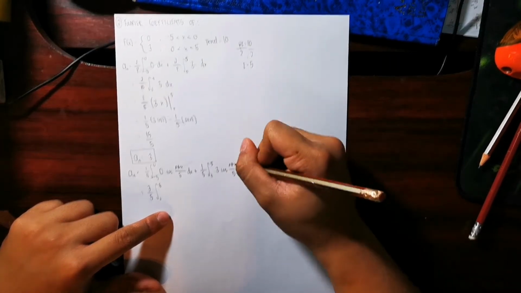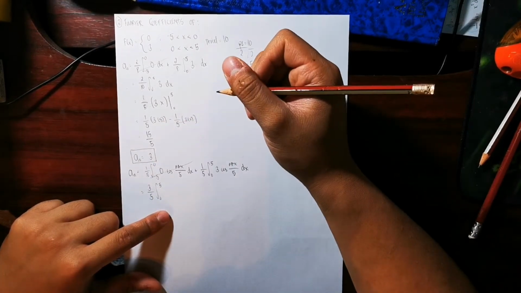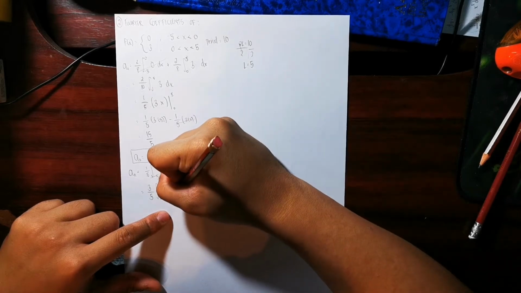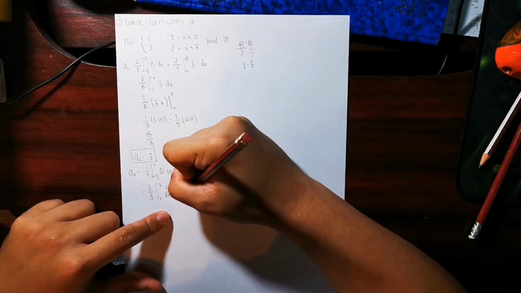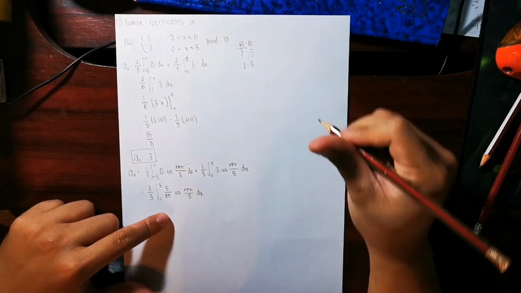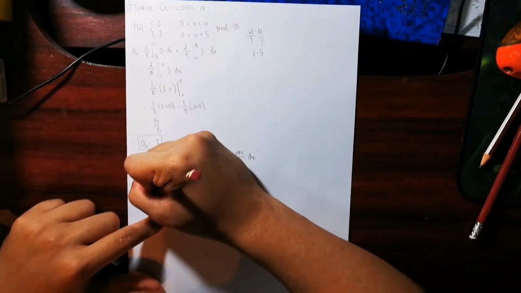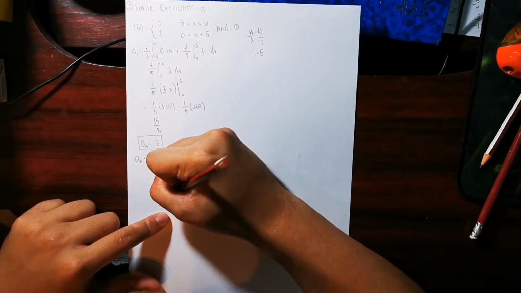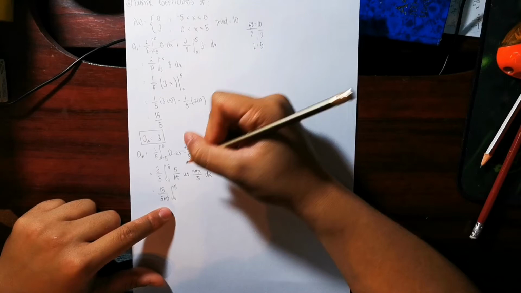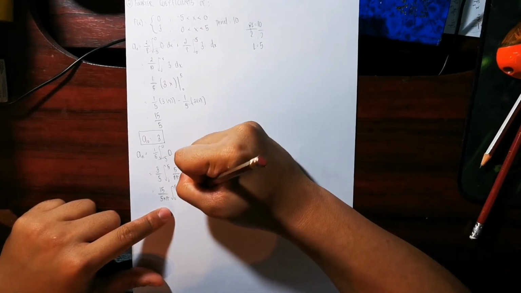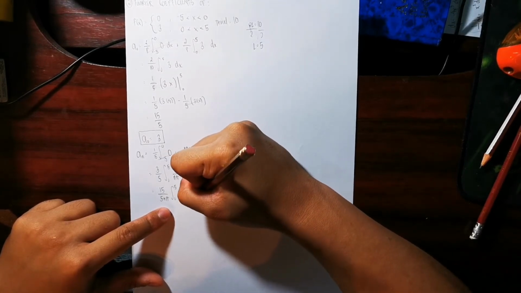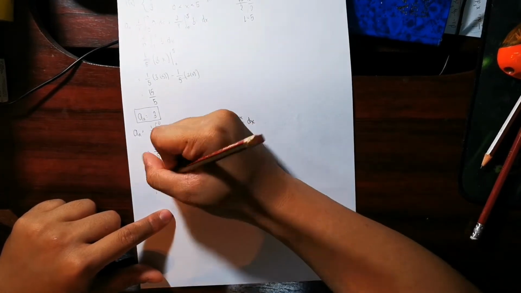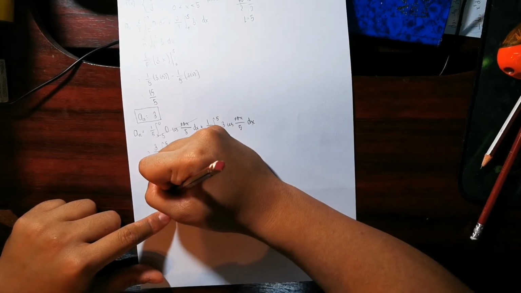So we will have 5 over n pi cos n pi x over 5 dx. Yes, and we will pull this out. So we have 15 over 5 n pi integral of cos n pi x over 5 dx. And now we simplify. 15 divided by 5 is 3 over n pi.